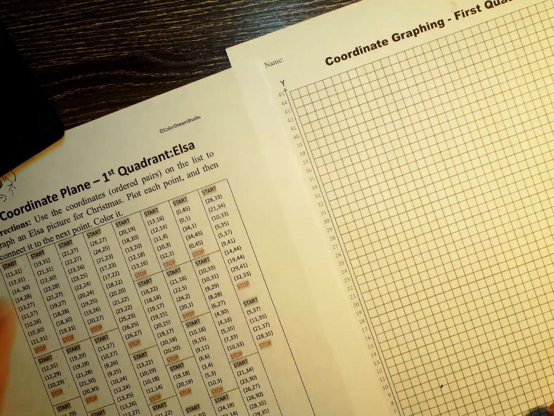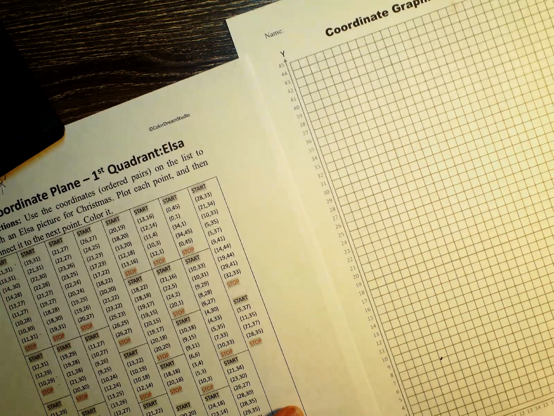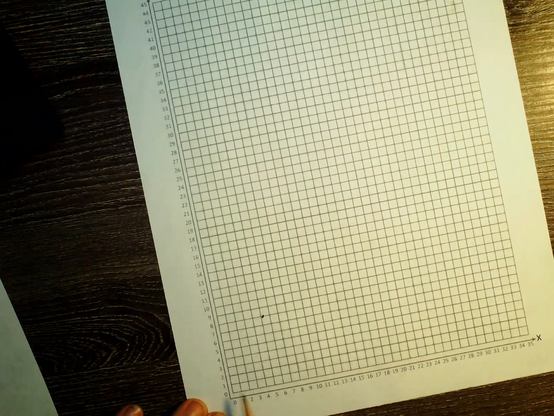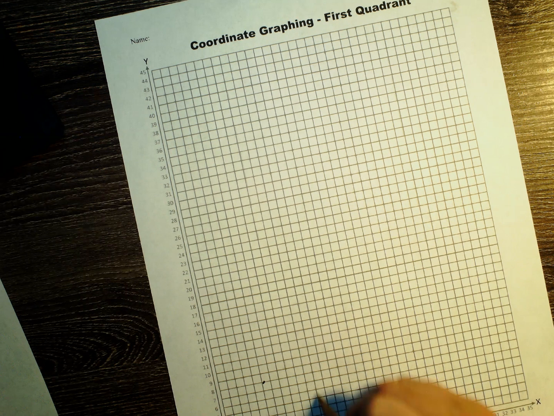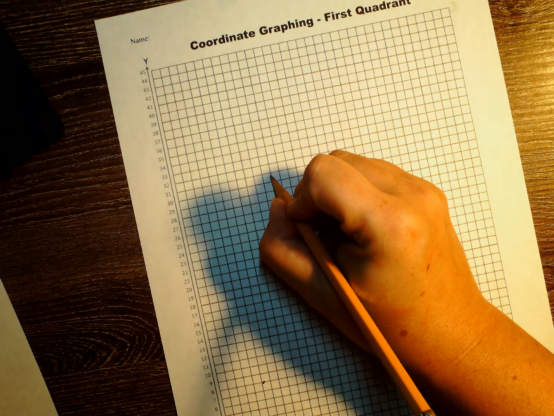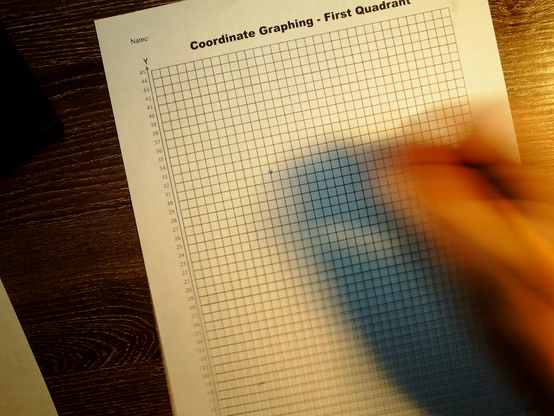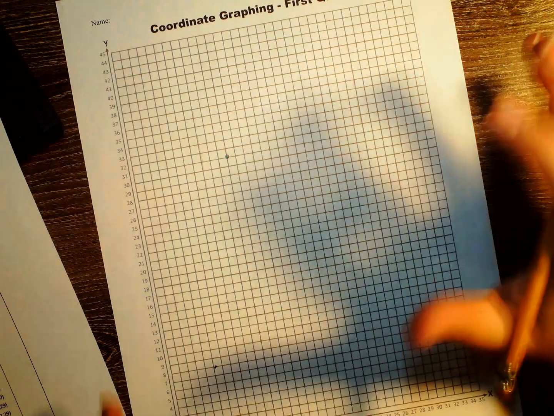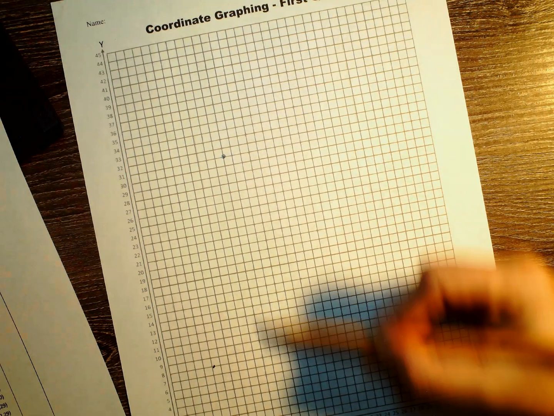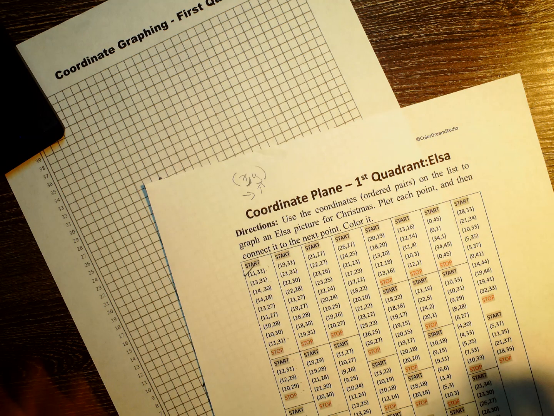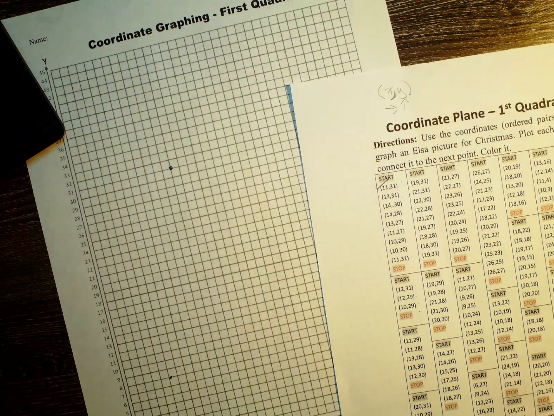So let's do the first one. It's 11, 31. We're going to start at 0, go to the right 11, and then go up to 31 and make a point. Usually I tell you to label your ordered pairs, but you don't want to do that here because it'll take away from the actual picture. So that is 11, 31. I'm going to put a check mark. I wouldn't cross it off, just in case you make a mistake and want to go back to it.